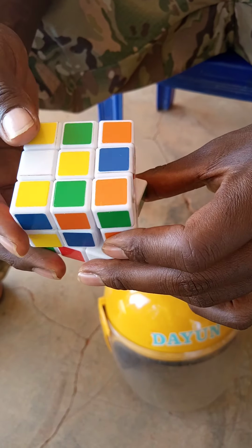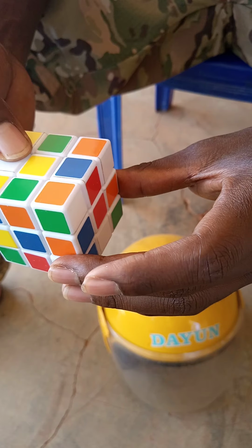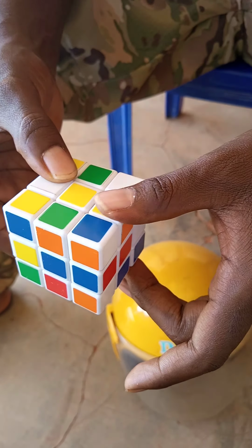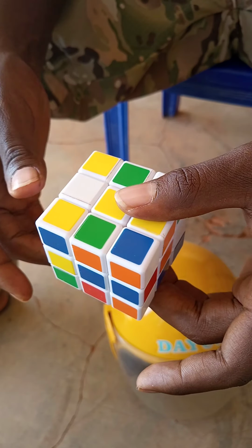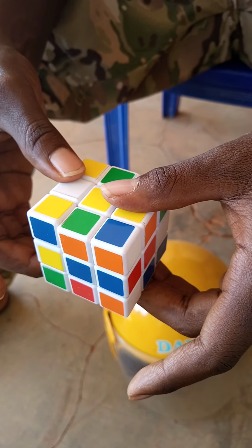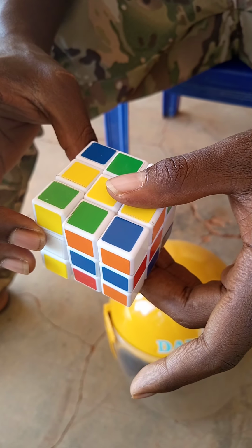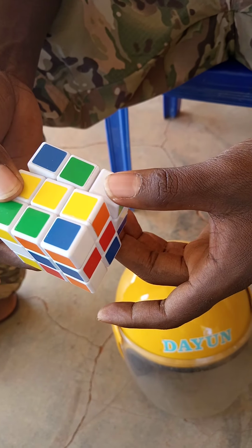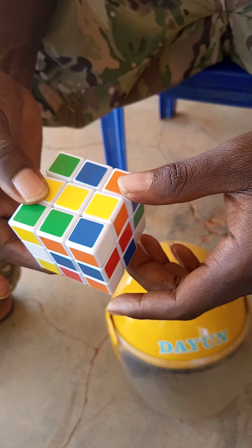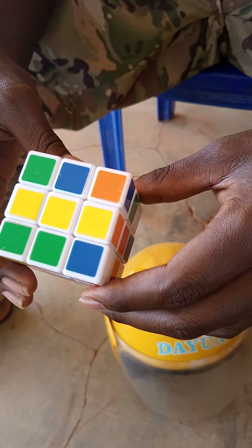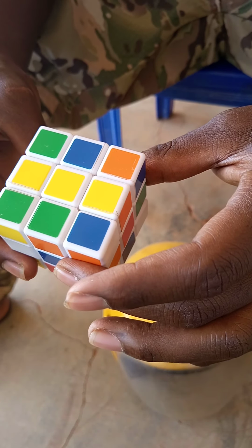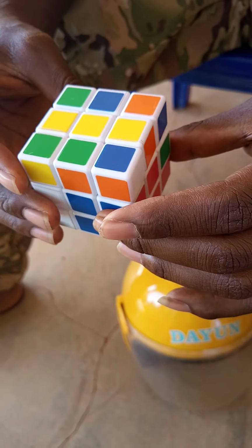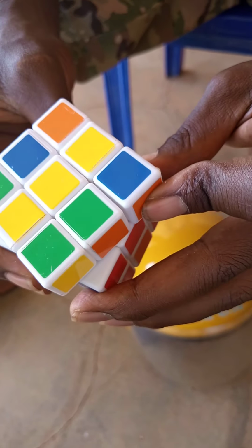So you have a left turn, or left prime, or anti-clockwise. This one is the left prime, or left anti-clockwise. This is the right anti-clockwise, or right prime, forward prime, and back prime. So this is the up prime first.